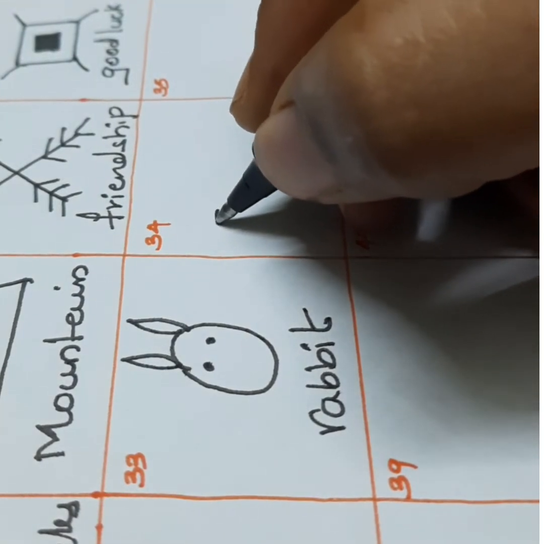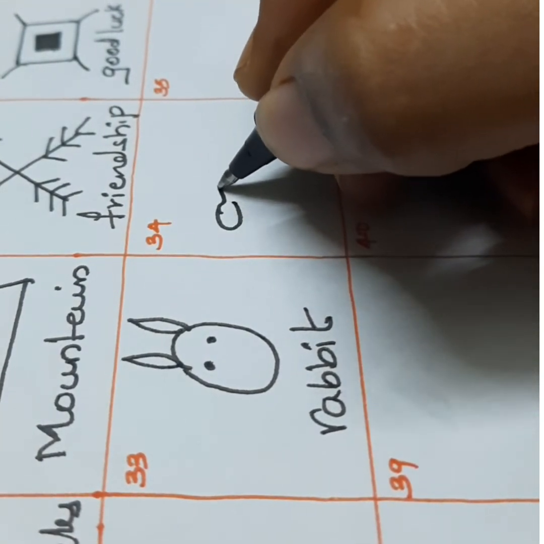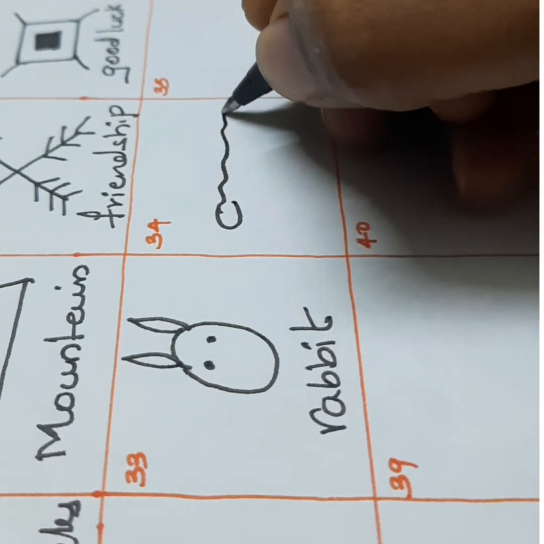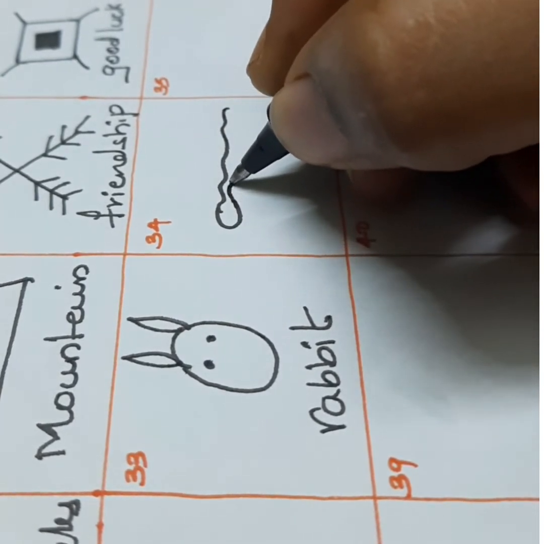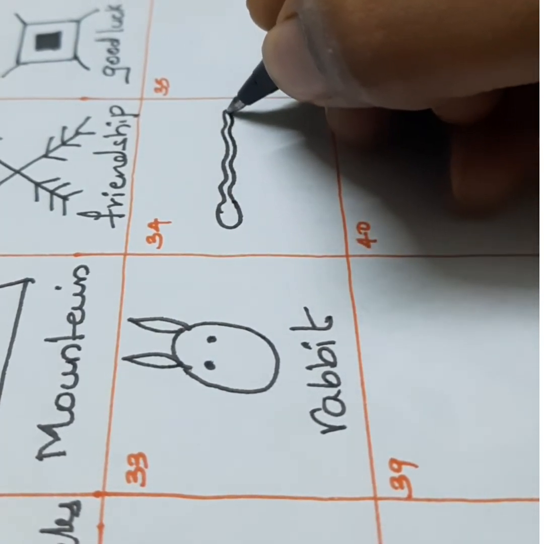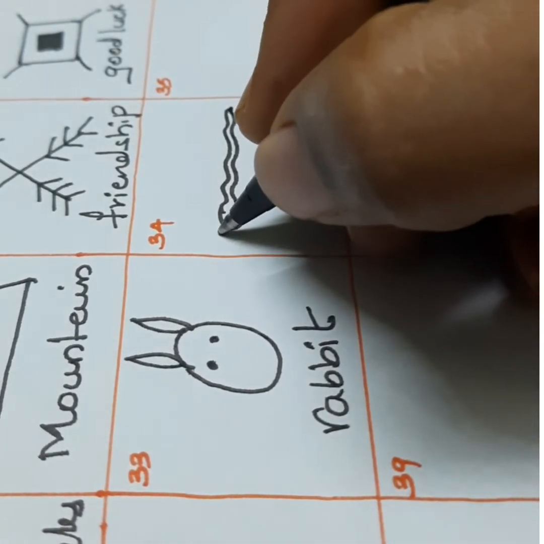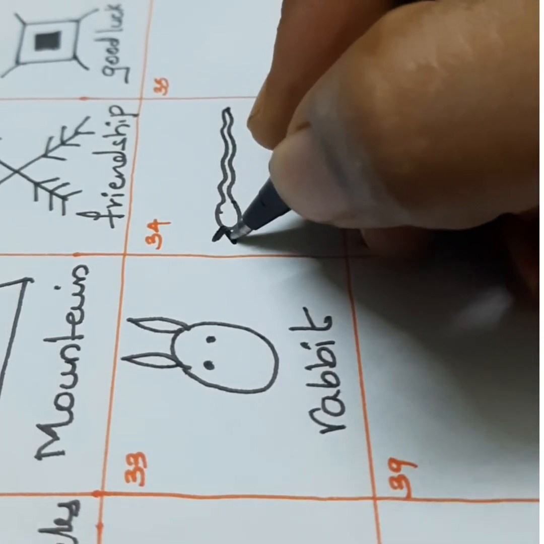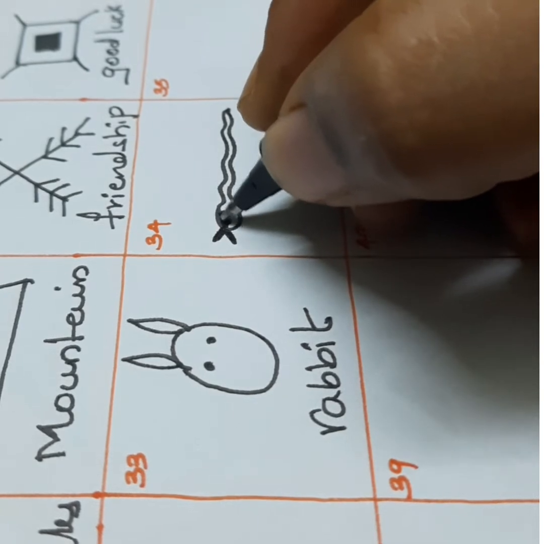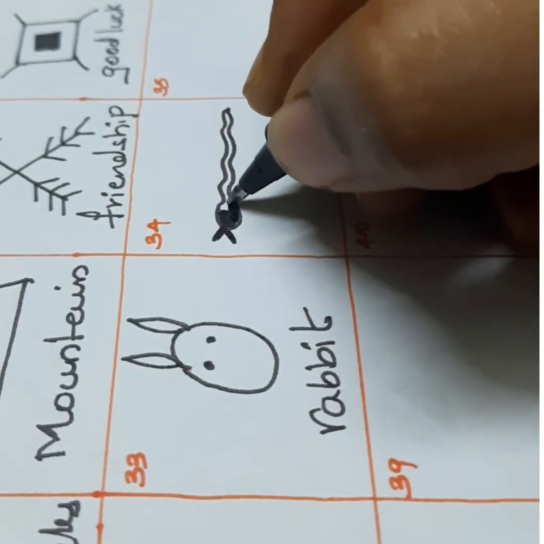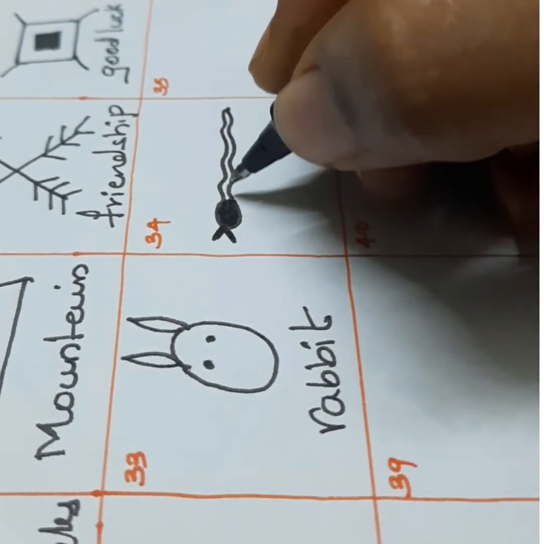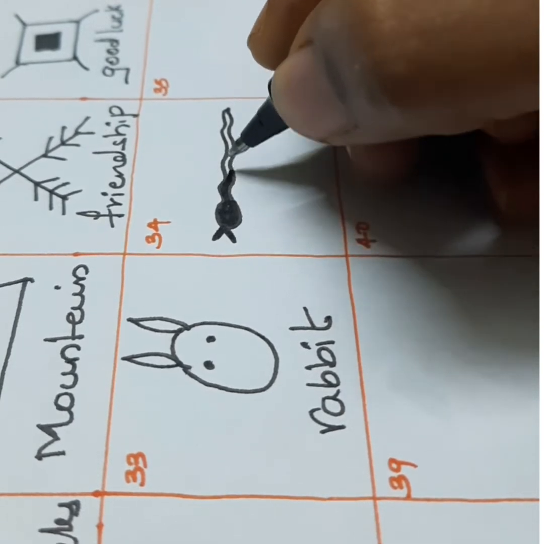Next one is the snake. Draw the small curve, that is an open curve. Next, draw the zigzag line. So draw the two zigzag lines. So attach it with the end and draw the two thick standing lines and fill with the color. This is the snake symbol.